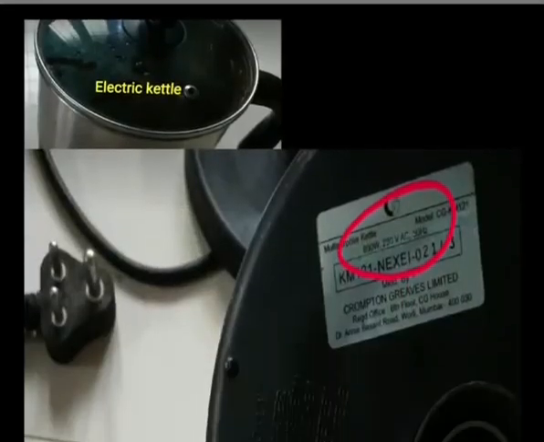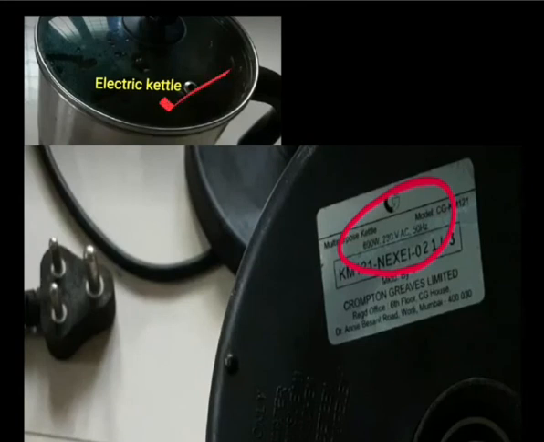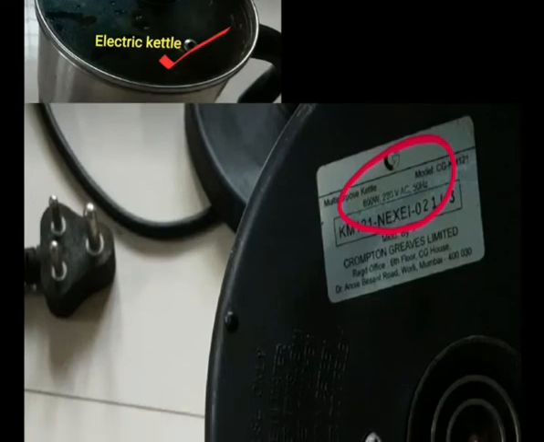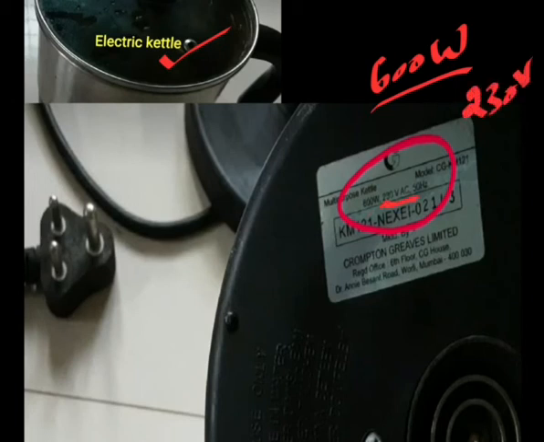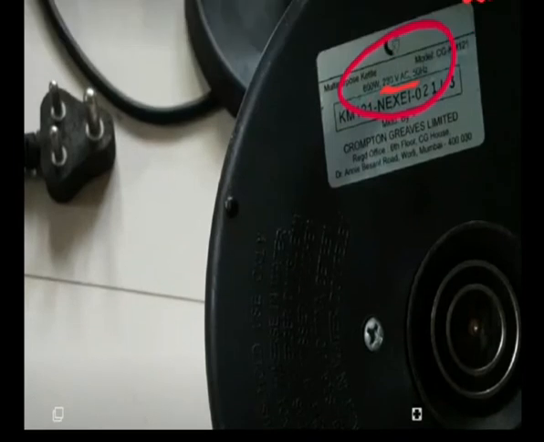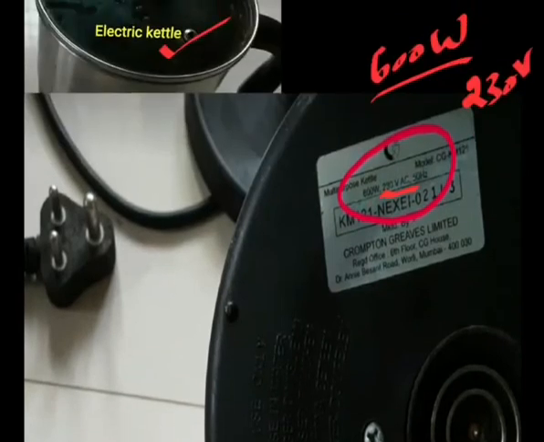Now if you take another electrical appliance, for example an electric kettle, somewhere on the electric kettle there will be a sticker which shows this rating. Here you could see 600 watt, that is the power under which the kettle works, and 230 volt, the voltage which is needed for the working of this kettle. So for any electrical appliance, you could see the rating written on it, which gives the power as well as the voltage at which the appliance works.